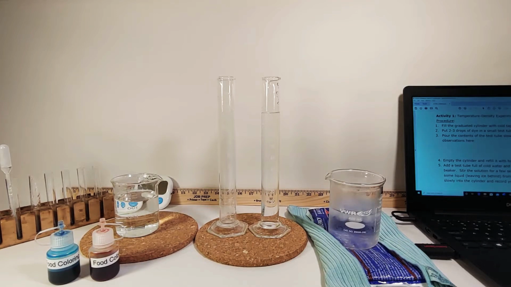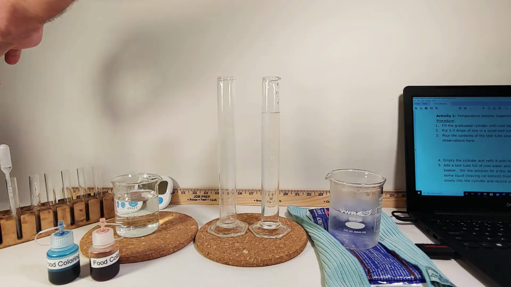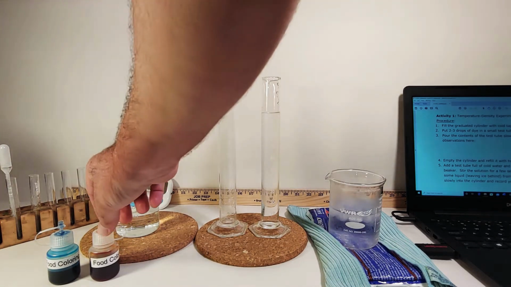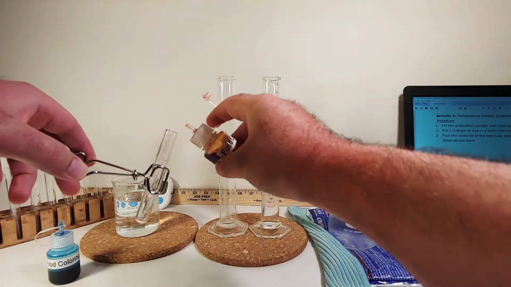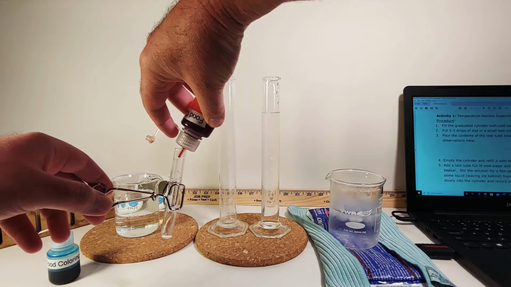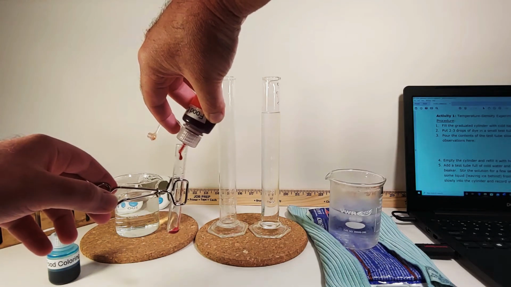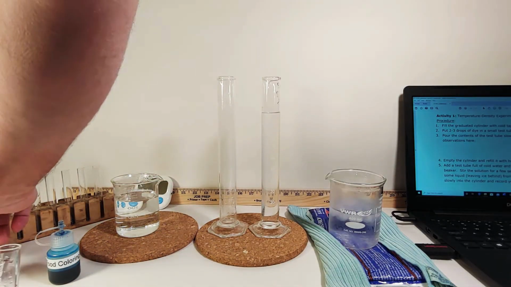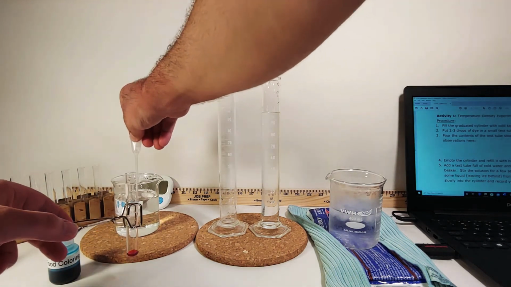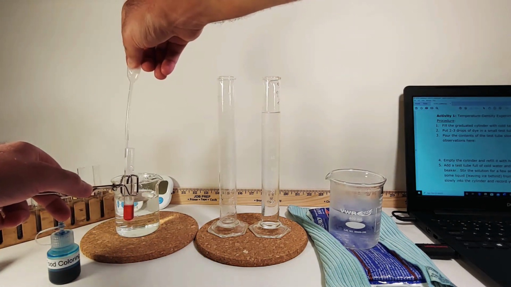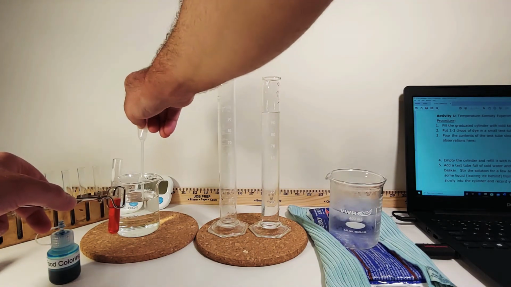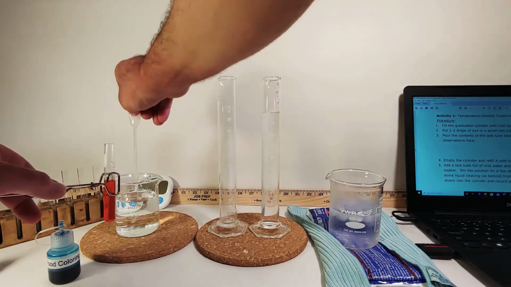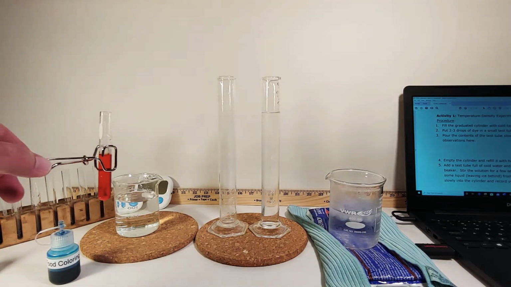Step 2 is we're going to take 2 to 3 drops of dye and put it in a small test tube, fill it halfway with hot water. So we have our small test tubes. We have our dye. We're going to put about 2 or 3 drops of dye in here. 1, 2, 3. And then we're going to fill it up halfway with hot water. And right about there's good.